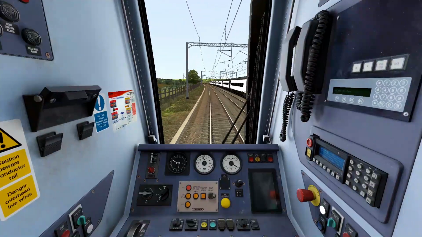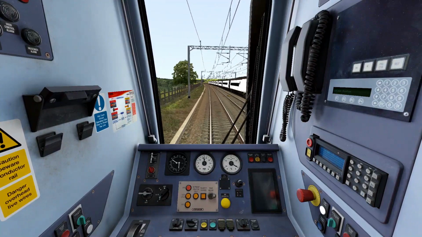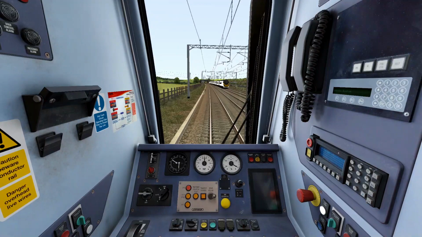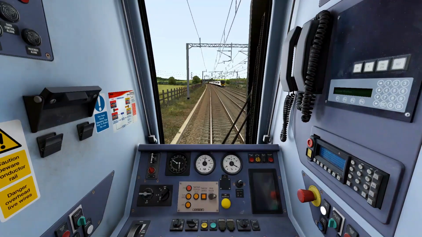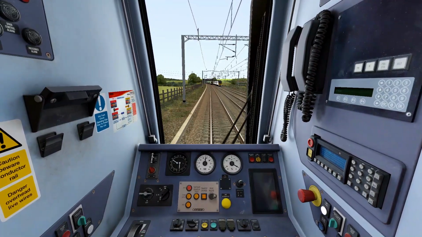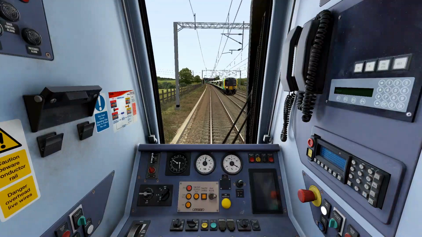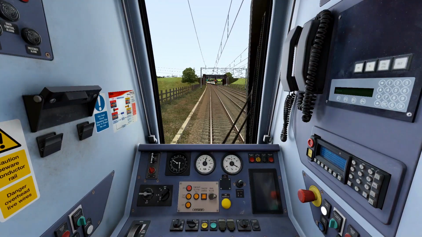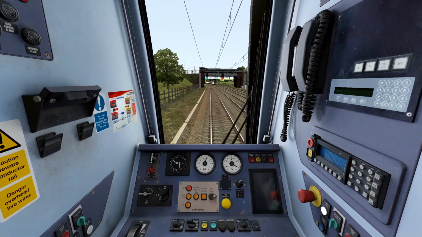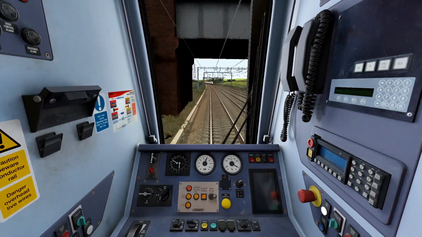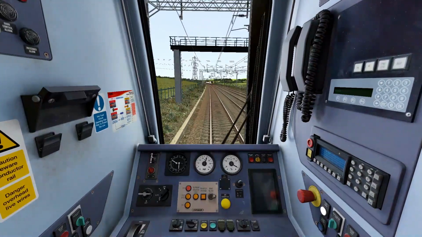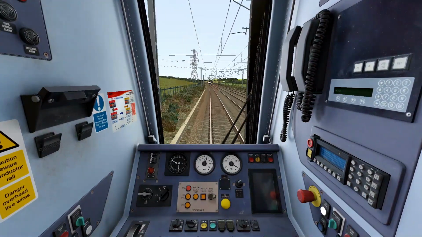Hopefully in a bit we should be able to catch up to him, because the AI trains seem to not travel at 125 for some reason. They want to travel at 100. Don't know why. 350 to Northampton with 2 November 59. Yeah, it's a race between a 350 and a Pendolino.